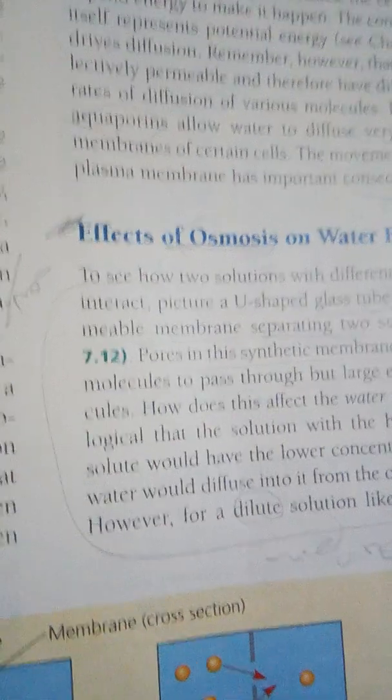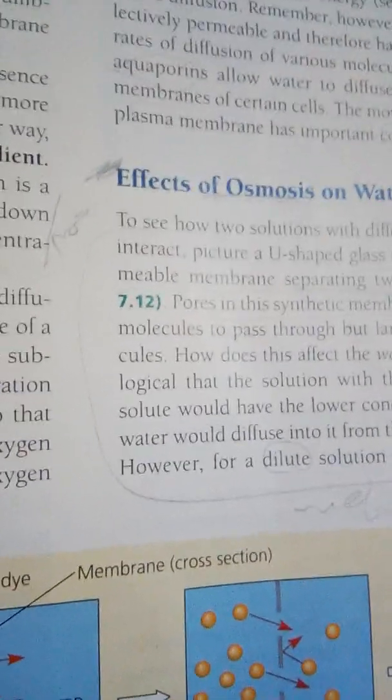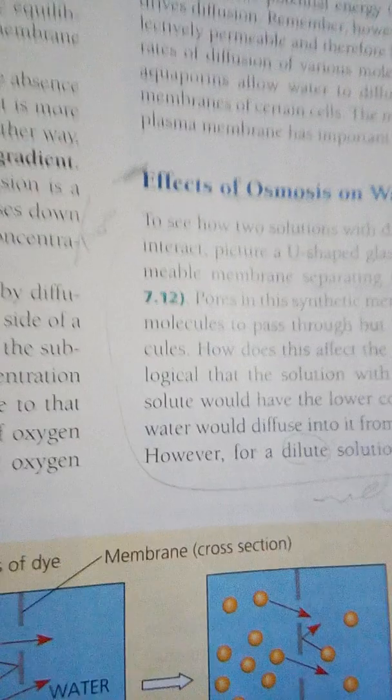Other transport proteins, called carrier proteins, hold onto their passengers and change shape in a way that shuttles them across the membrane. Notice also that in both cases the transport protein is specific for the substance it translocates, which means moves, allowing only a certain substance or substances to cross the membrane.